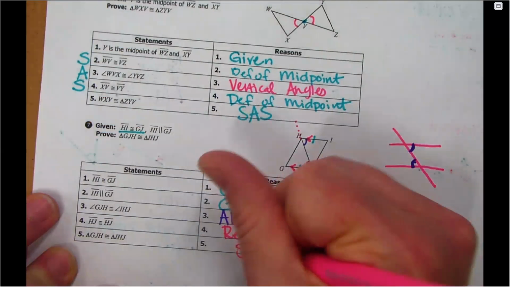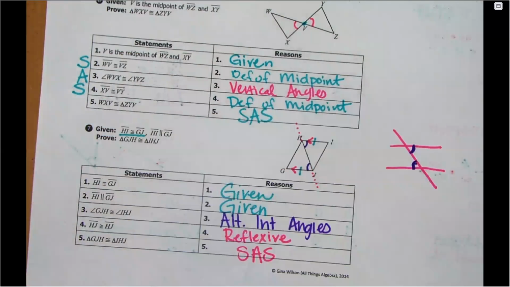Your homework is only the proofs, because that's what we did today. Don't cross out and get those out, because we're going to do those next class period on Wednesday. But for tonight, you're just doing 7, 8, 9, and 10.